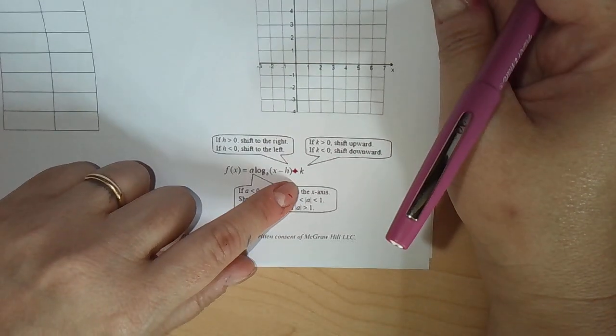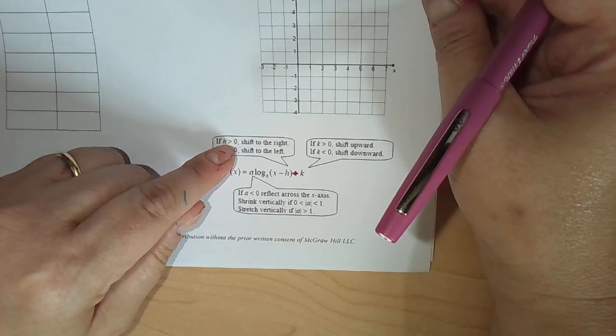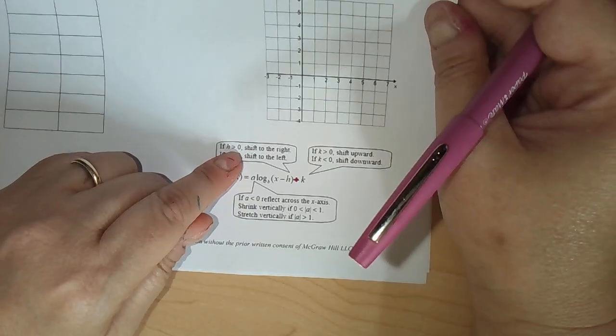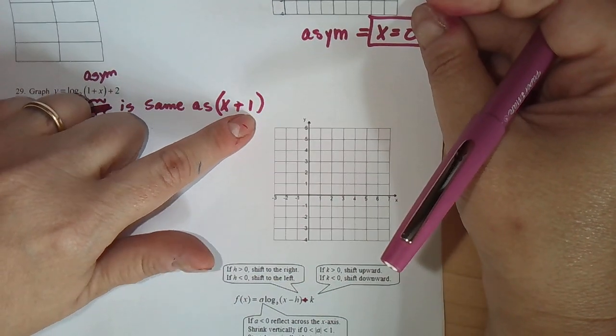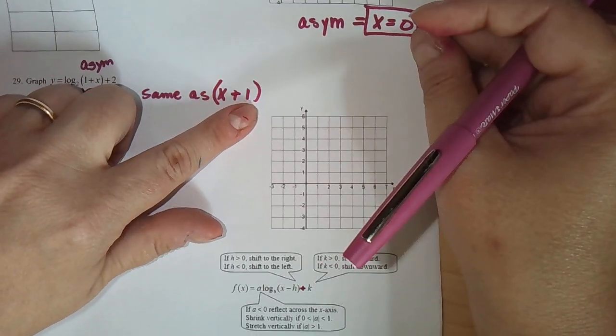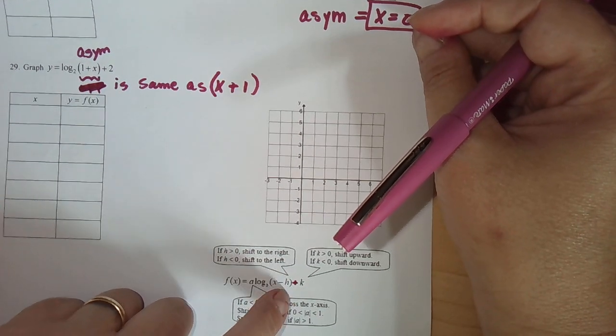And then it says if h is bigger than 0. Okay, here's the thing. If h is bigger than 0, you might be thinking, oh, this h is +1 because it says a +1. No. Look at this formula. It says minus.